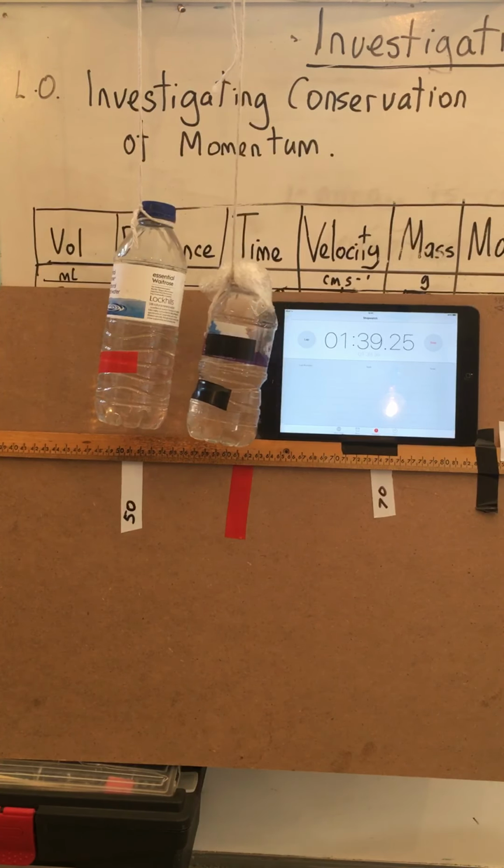And then here I've got my velocity. The velocity is distance divided by time. So that distance divided by that gives me this, and that distance divided by time gives me this. So I've now got my 2 velocities.